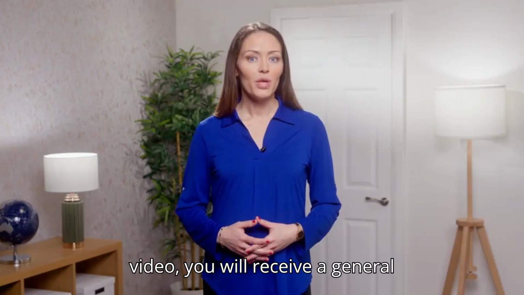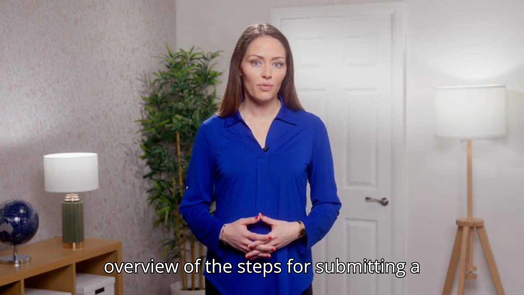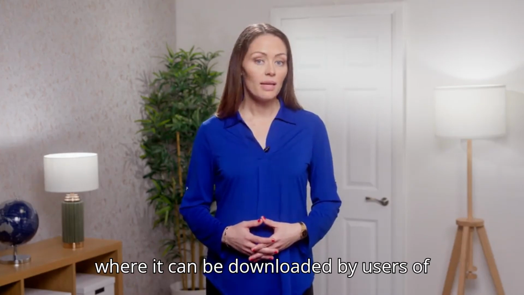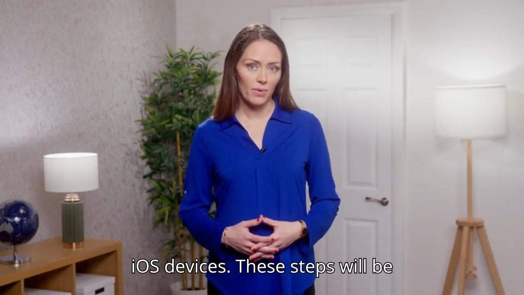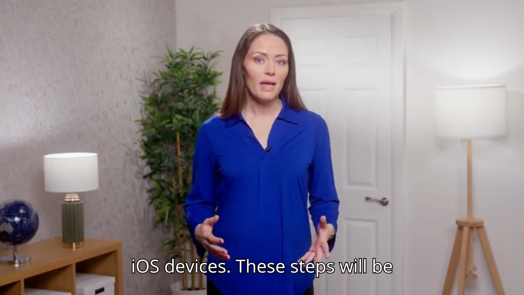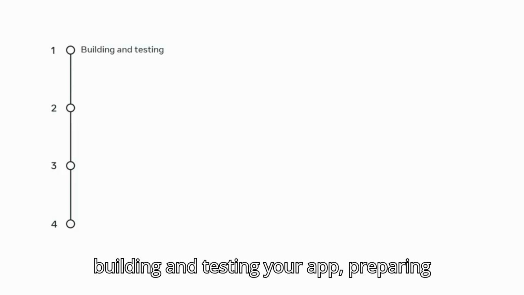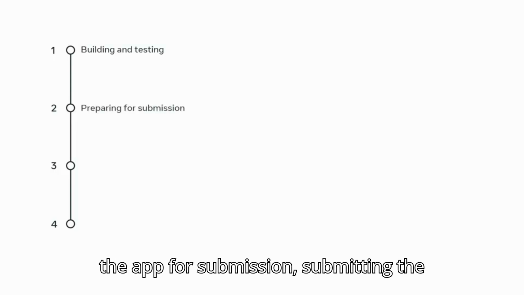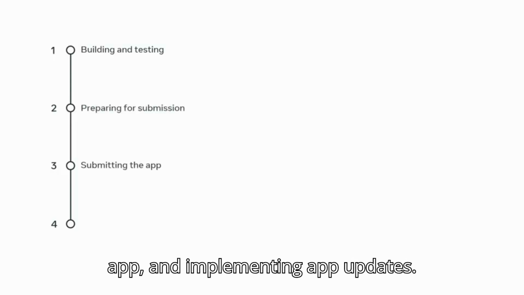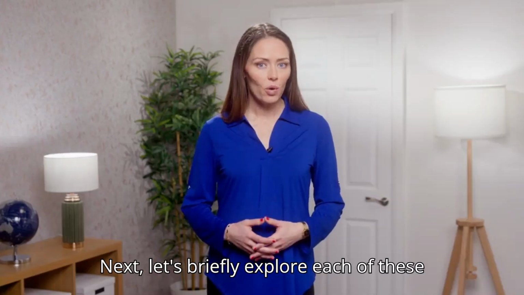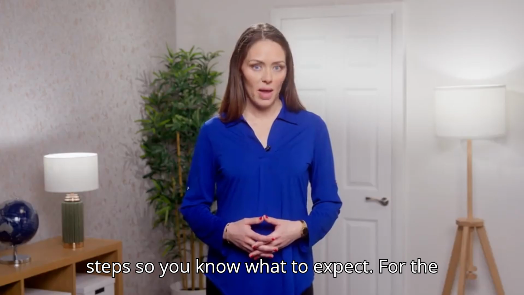In this video, you will receive a general overview of the steps for submitting a mobile application to the iOS App Store, where it can be downloaded by users of iOS devices. These steps will be covered in greater detail over the course of this lesson. The steps include building and testing your app, preparing the app for submission, submitting the app, and implementing app updates. Next, let's briefly explore each of these steps so you know what to expect.